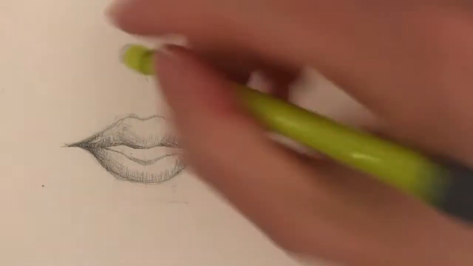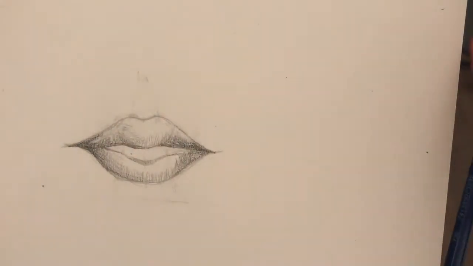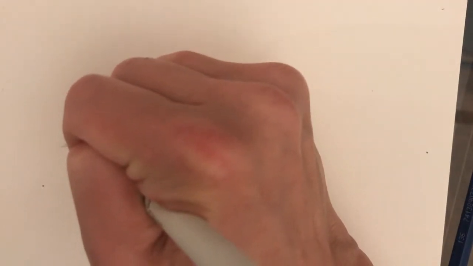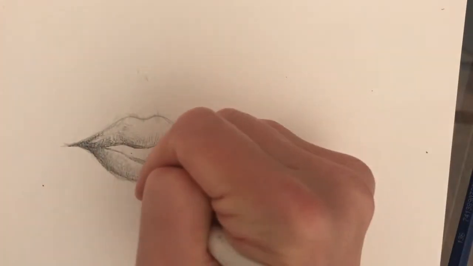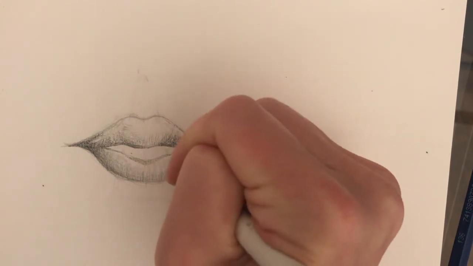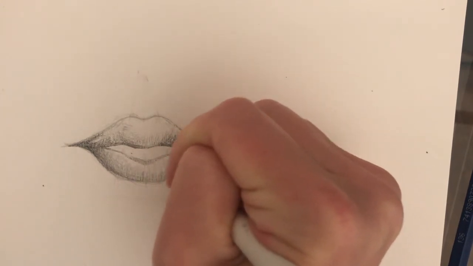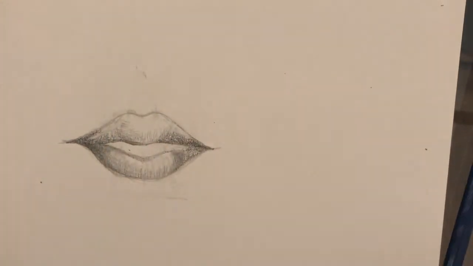Okay. And this whole outline will fade away. Now I'm going to take my smudge stick. I'm just lightly contouring. So going with the curve of the lip, I'm moving that shading up and down, kind of like you did with the iris. What you don't want is stripes, okay? So I'm blending it as I go.